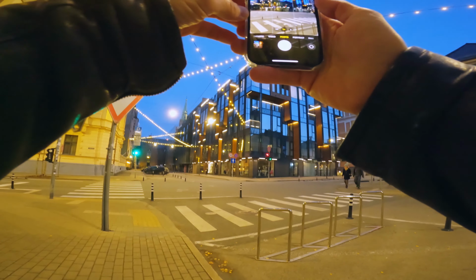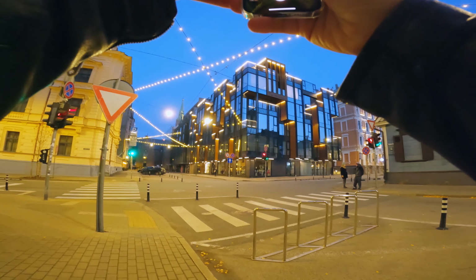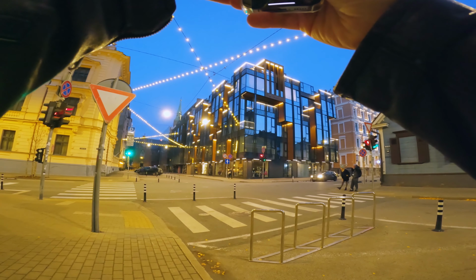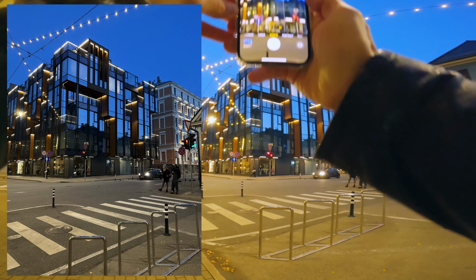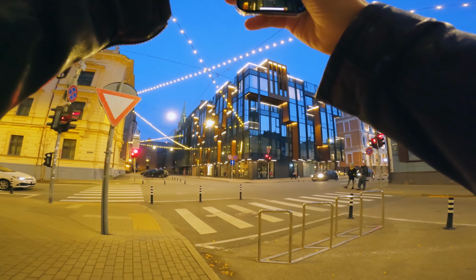Let's take a look. Wide angle camera. There's two people standing on the red light. And now telephoto lens. Reduce shaking.